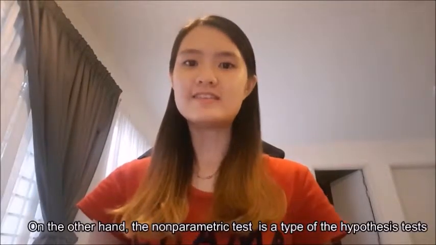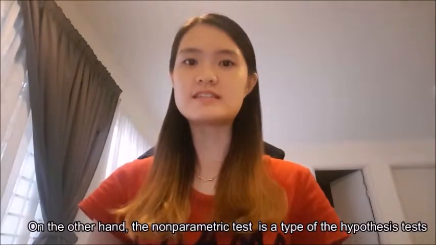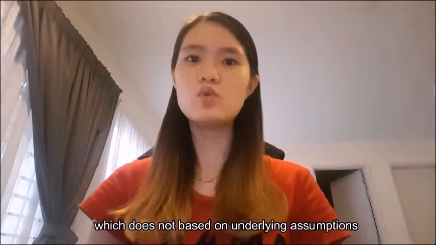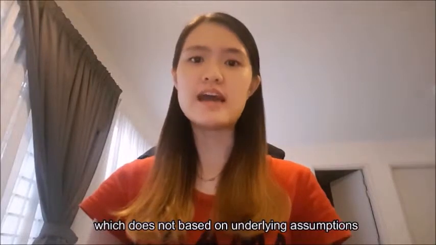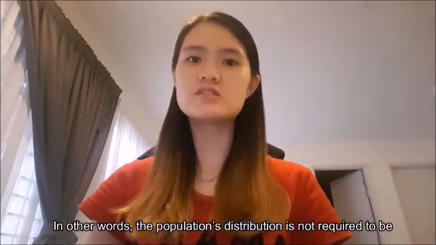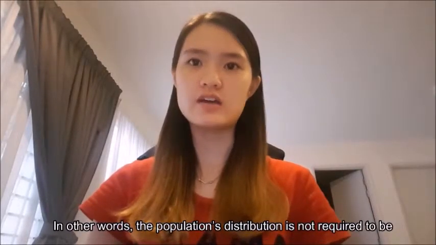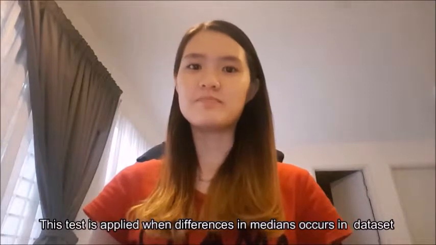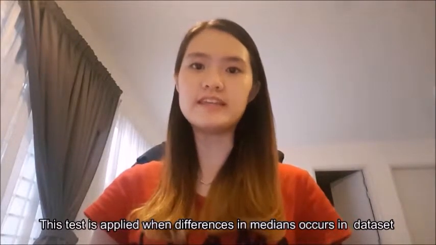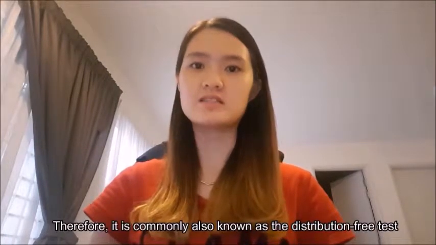On the other hand, the non-parametric test is a type of hypothesis test which is not based on underlying assumptions. In other words, the population's distribution is not required to be expressed by certain specific parameters. This test is applied when differences in medians occur in datasets.